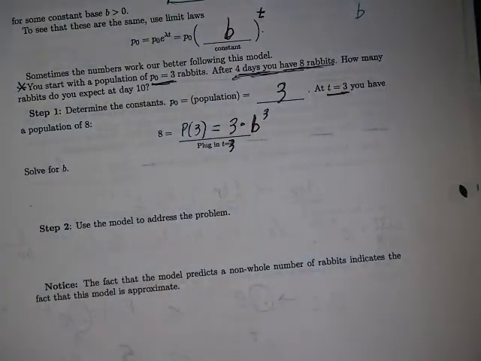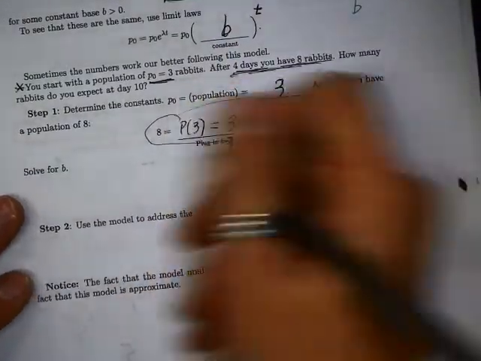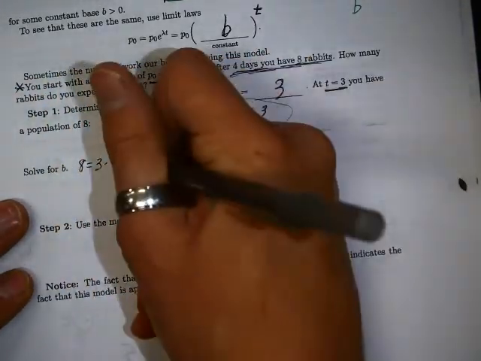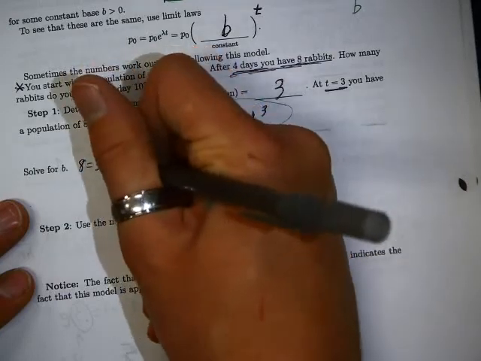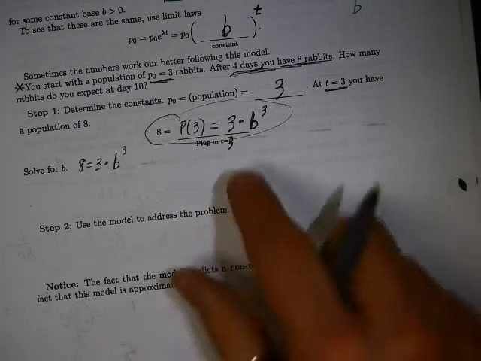Nice. So here's an equation: 8 is equal to 3 times b raised to the power 3. So b right now is unknown. Do you think that we could use that equation to solve for b? Is the typo supposed to be t equals 3? Yeah.